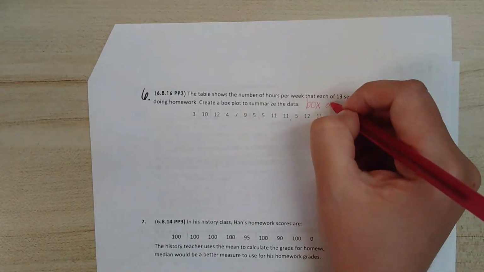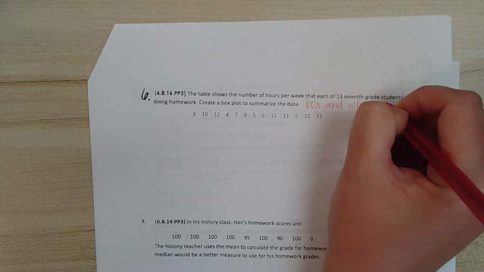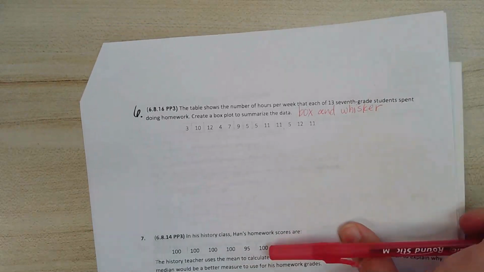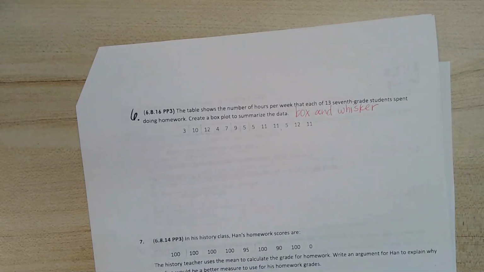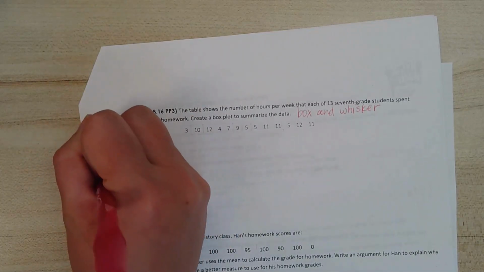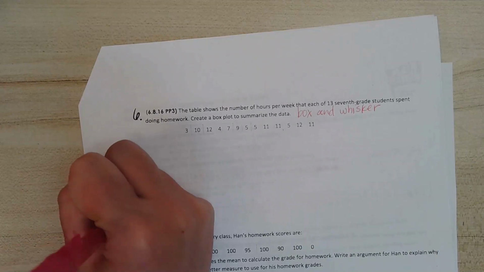Box and whisker. Well, to remind you about this box and whisker plot, we have to know our 5-number summary. We have to know what's our minimum, what's Q1, what's Q2, what's Q3, and what's our maximum. So we are going to have to determine, again, what's our minimum, our Q1, our Q2, our Q3, and what's our maximum.